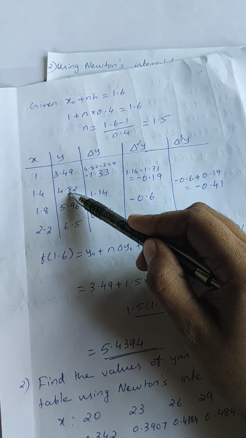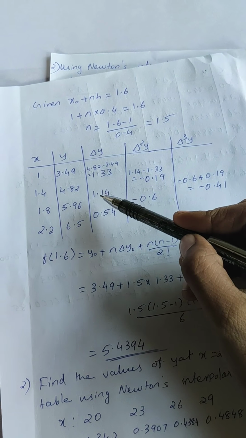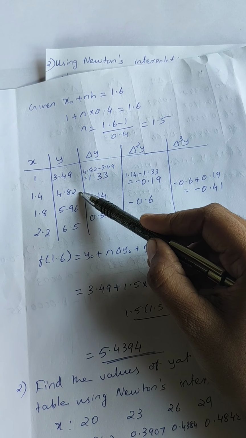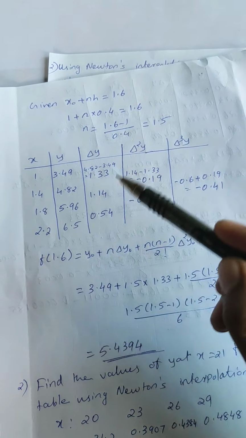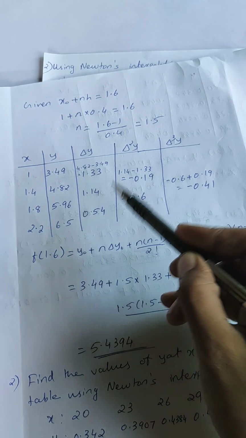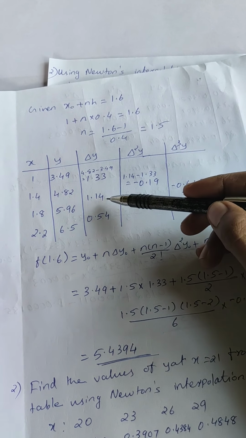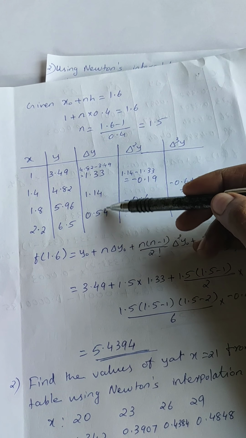So first, 4.82 minus 3.49, 1.33. 5.96 minus 4.82, that is 1.14. 6.5 minus 5.96, that is 0.54. Next column delta square y. It is the difference between the delta y values.